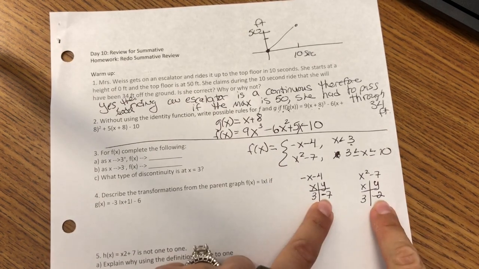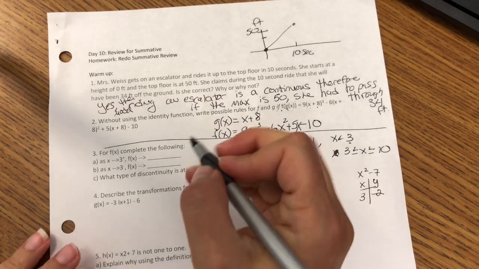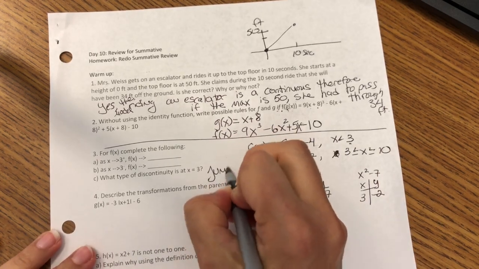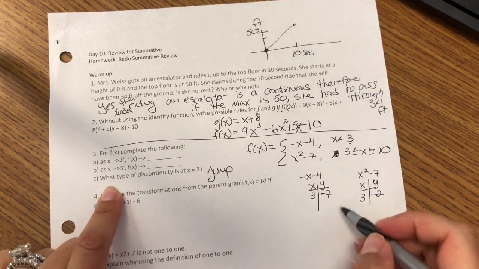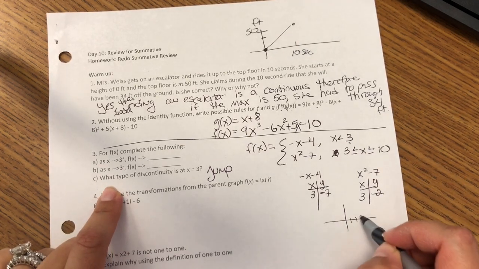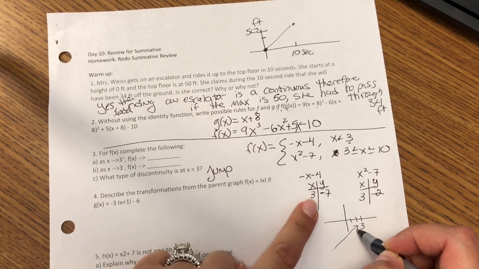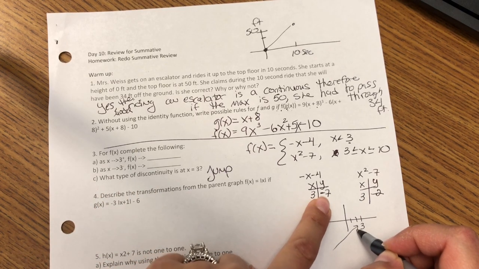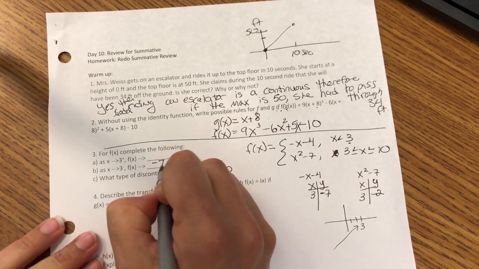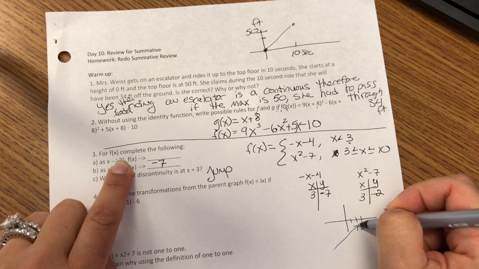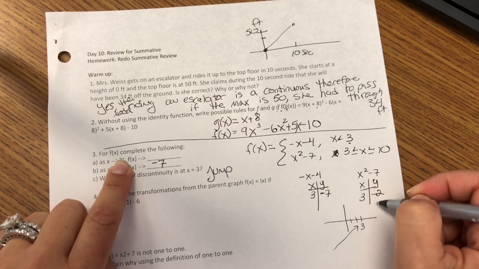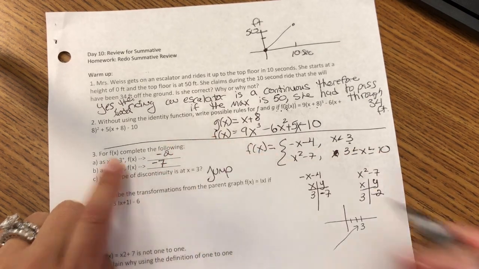So these are not the same y value at 3, so it's a jump. And then from the left, if you think of a coordinate grid, from the left is this way, which is the piece coming from less than 3. So the y value is -7. And then the little plus sign is from the right, this direction, which is coming from more than 3, so that's a y value of -2.